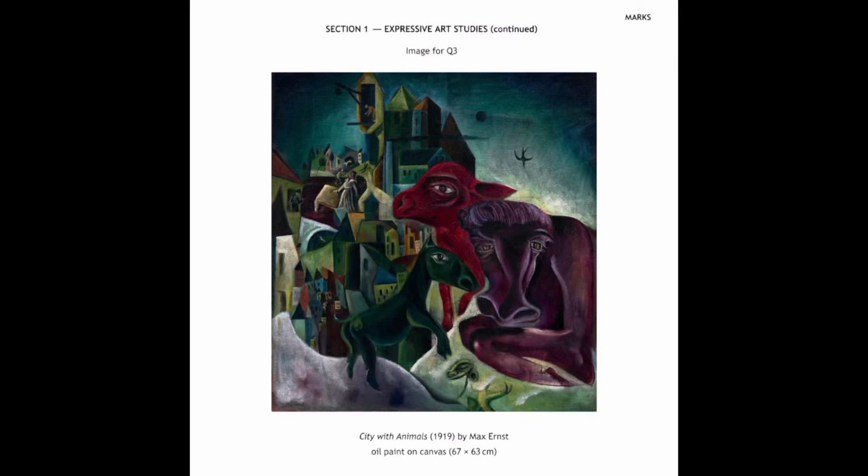This is a video demo on how to structure your answer for a National 5 optional question. This example is based on 2018 National 5 past paper question number 3. The information underneath the image tells you who the artist is, the title of the artwork and also the type of materials they used. Make sure you always read this bit before answering the question.